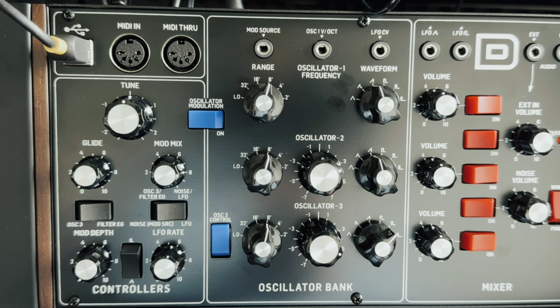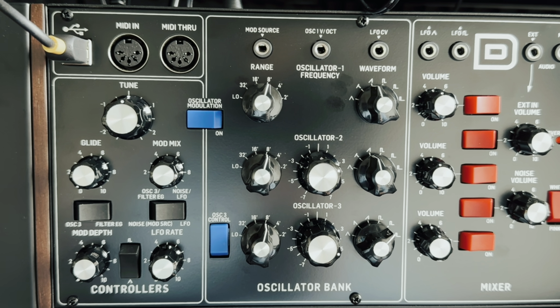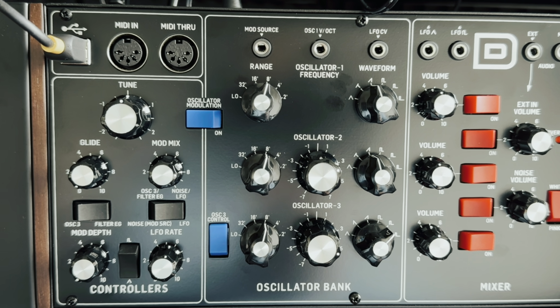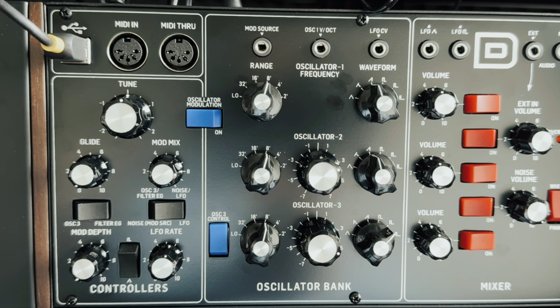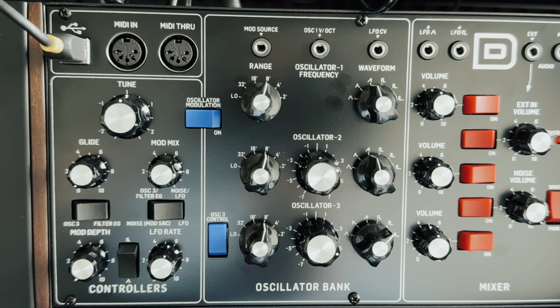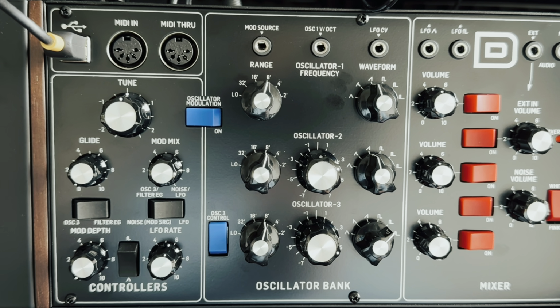The rest of the knobs here, mod mix, mod depth and LFO rate, obviously all relate to the LFO and the modulation, as do the 2 switches here. And the switch at the bottom here switches the LFO waveform between a triangle and a square wave.